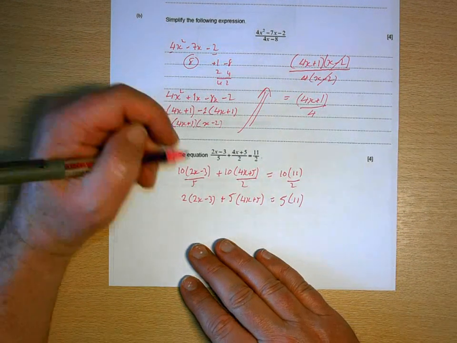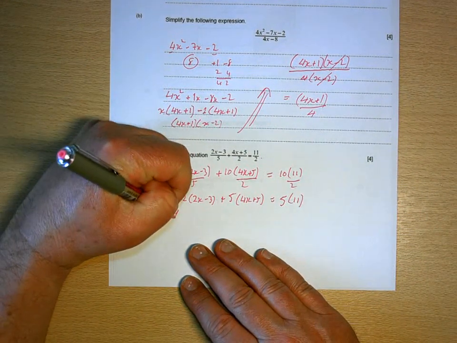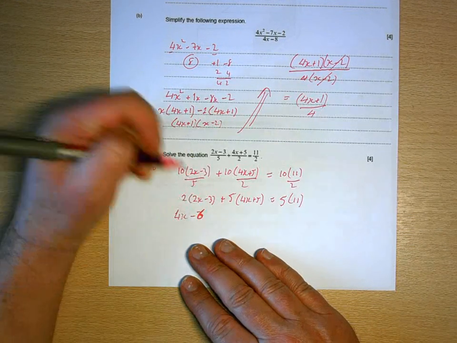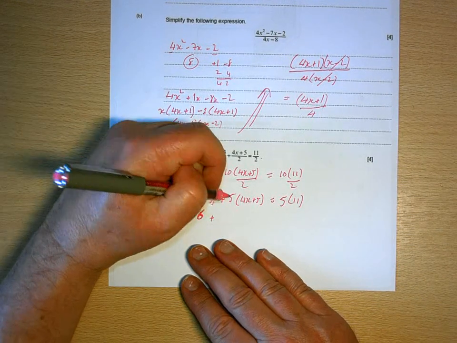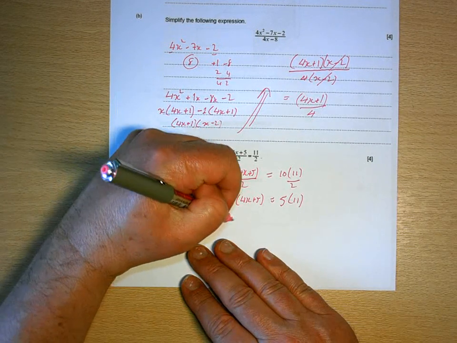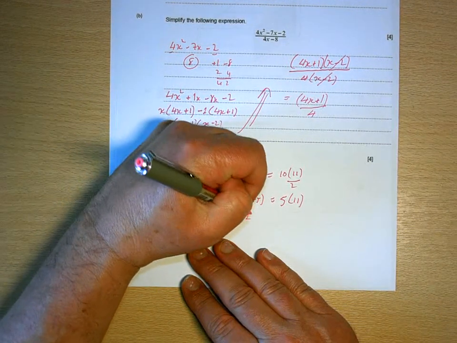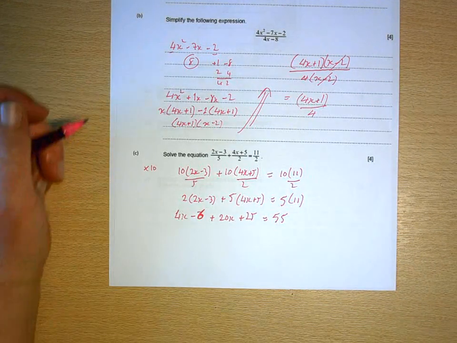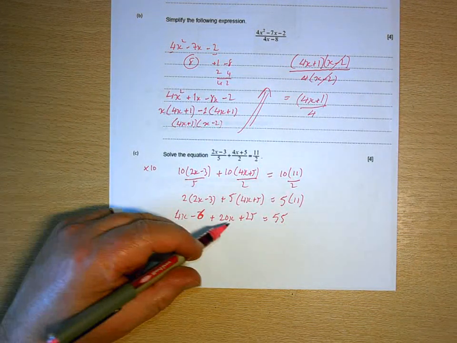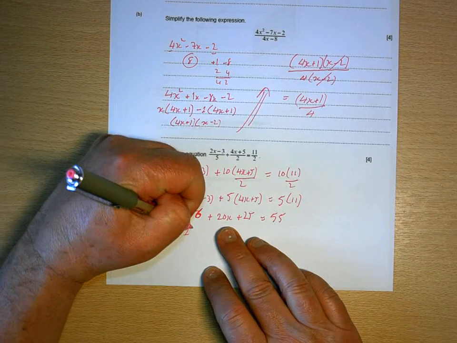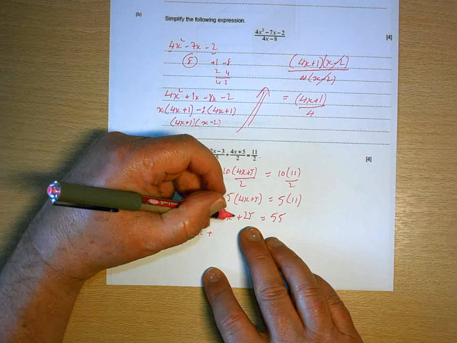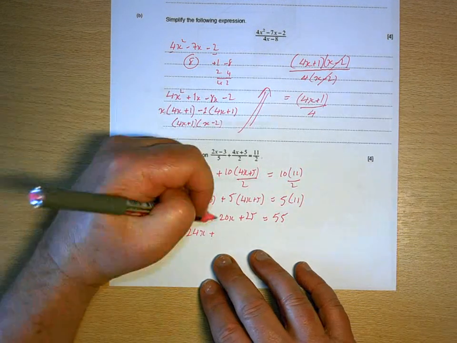So 2 times 2x is 4x. 2 times minus 3 is minus 6. 5 times 4, 20x. 5 times 5, 25. 5 11s, 55. I've got 24x plus minus 6 plus 25, same as 25 take away 6, 19.